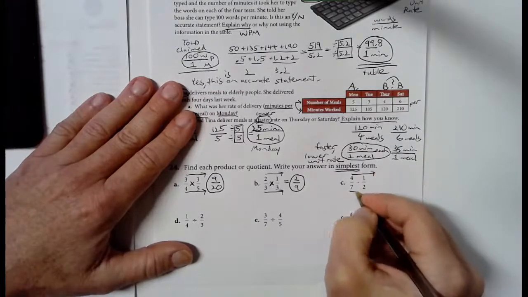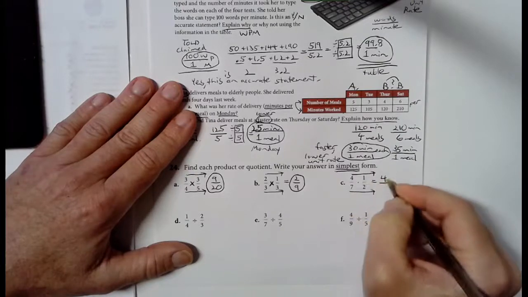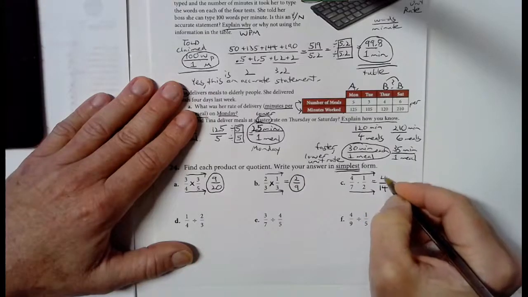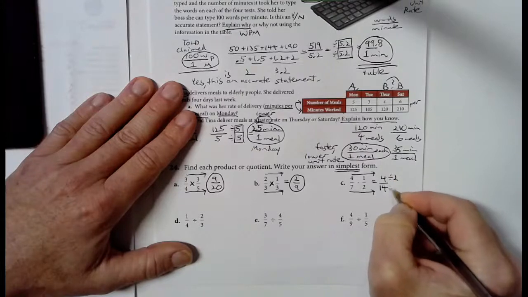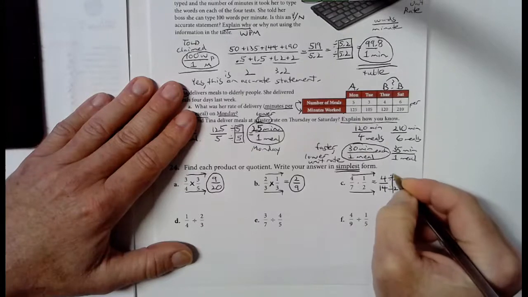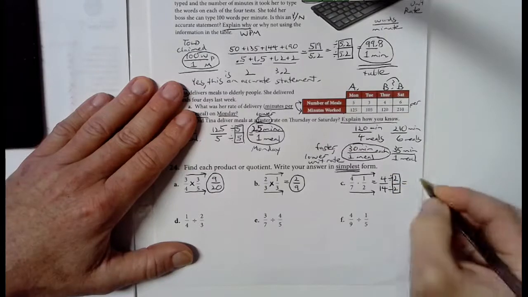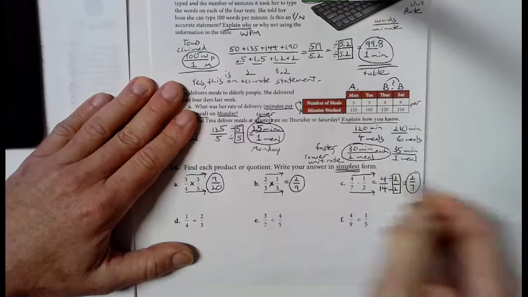Here we go again. 4 times 1 is 4. 7 times 2 is 14. We may, since they're both even numbers, use a division and a giant 1 to come up with 2/7 for simplest form.